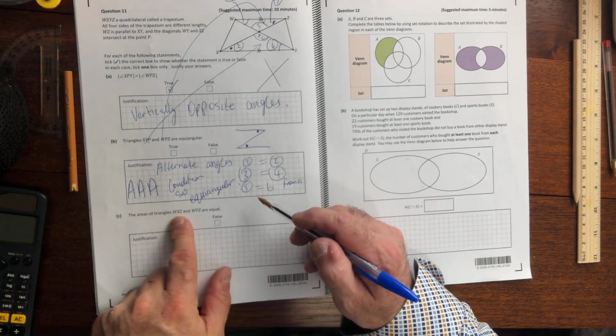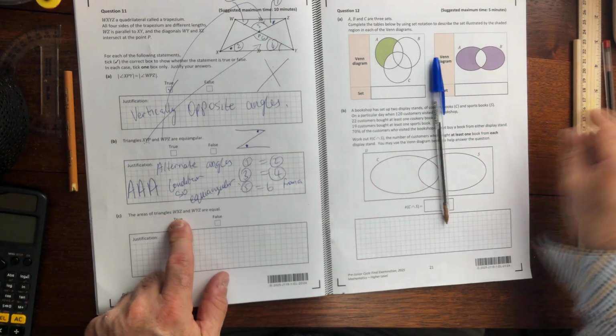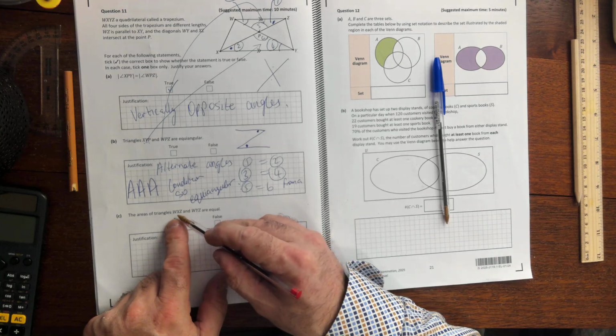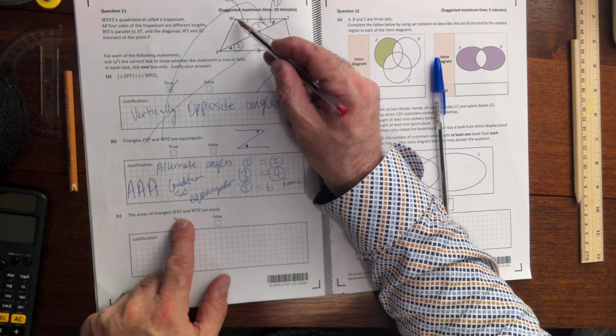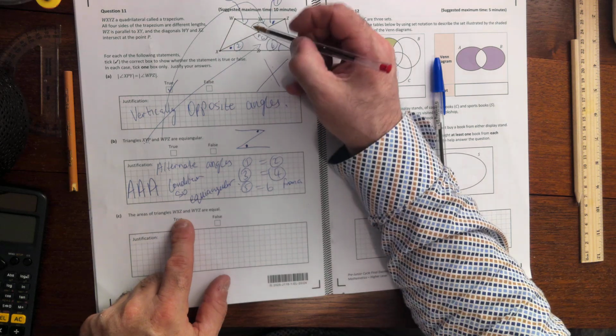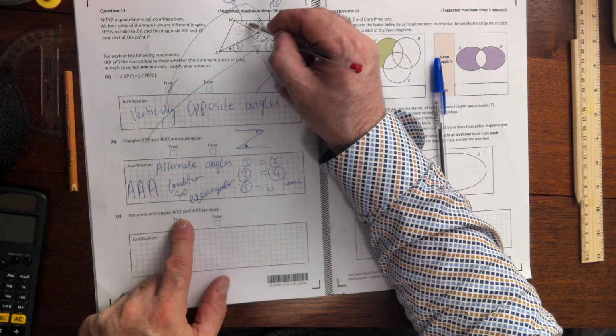Now, what are the areas of the triangle? So now I'll just change colors over to red here to keep track. From W to X to Z. From W to X to Z. So that'll be the kind of upper left.